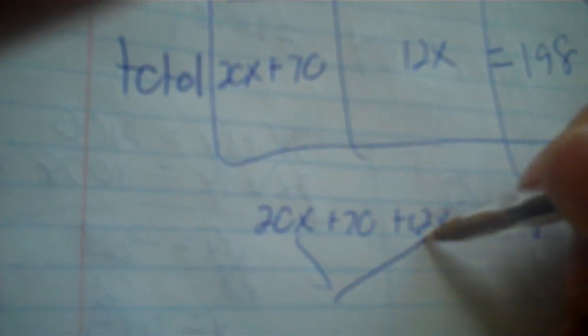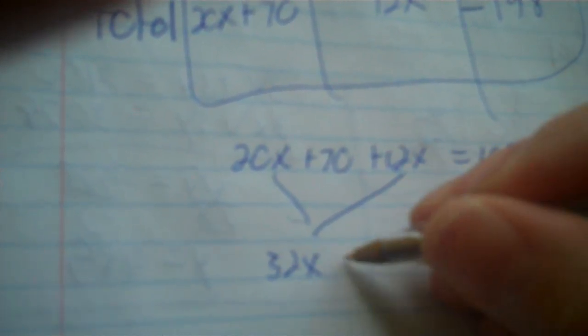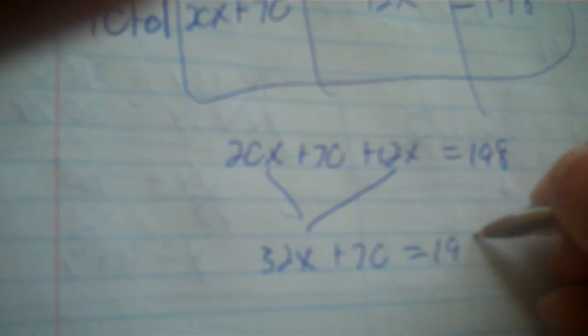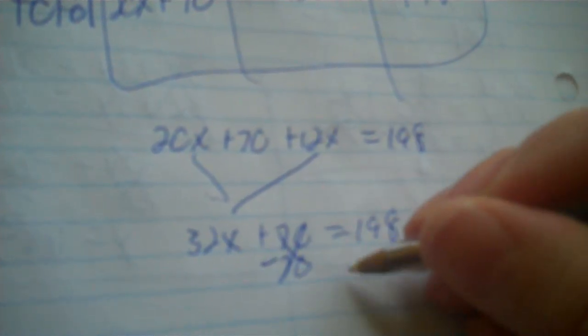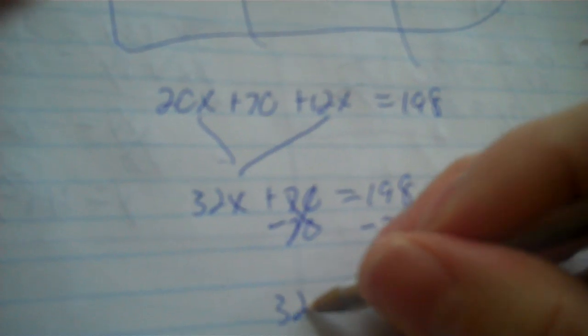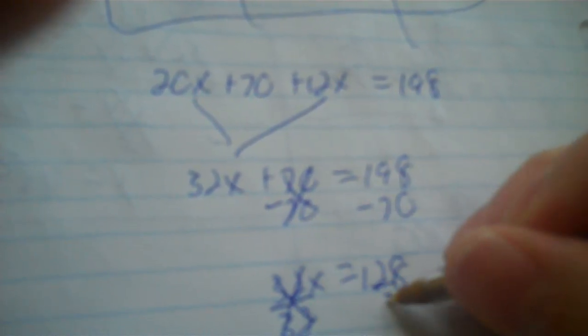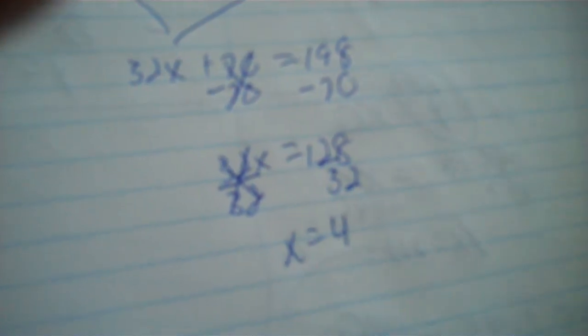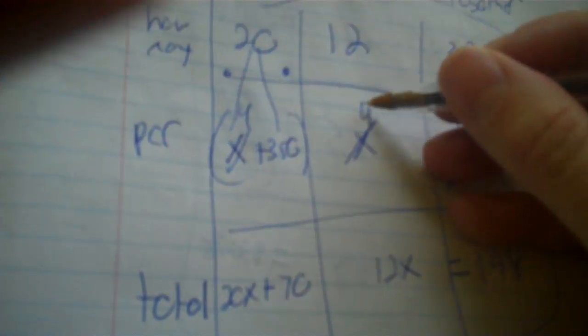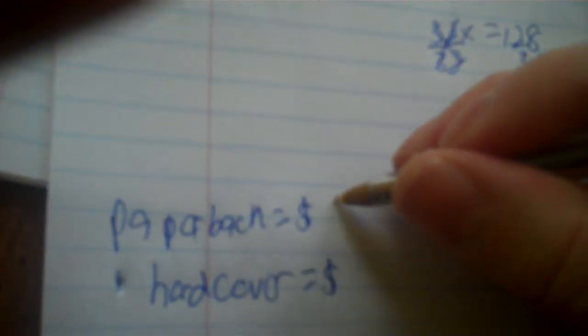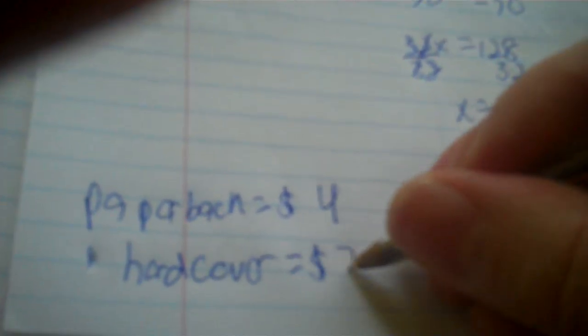Okay, and you're going to add your x's, that's 32x plus 70 equals 198. Then you minus 70, and 32x is equal to 128. And then I divide both sides by 32, and that gives me my answer for x. X is 4. So in the middle row, cross out both your x's and put 4. So the paperback books cost $4. For the hardcover books, we take 4 plus 3.50, and that's 7.50.